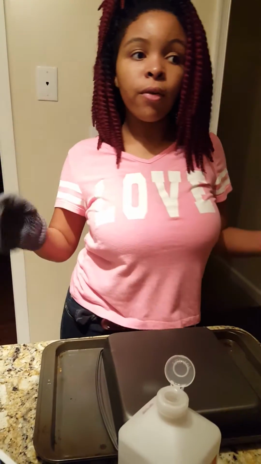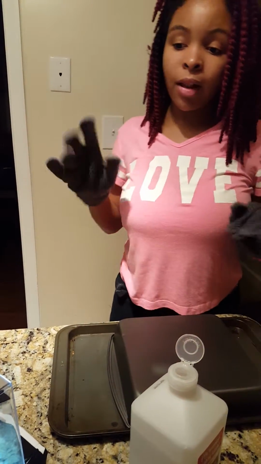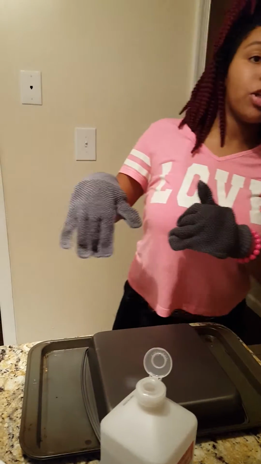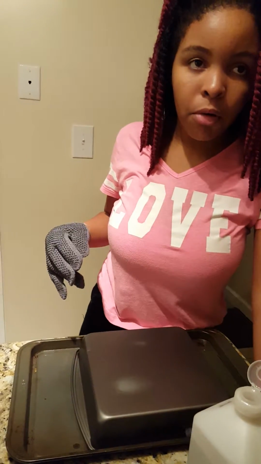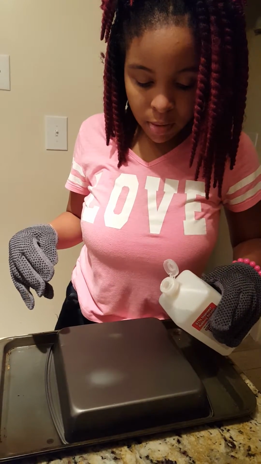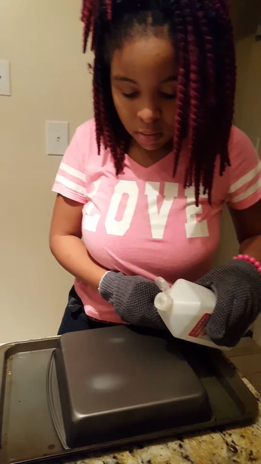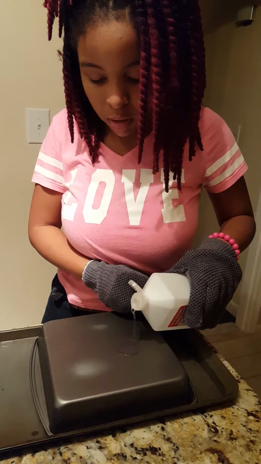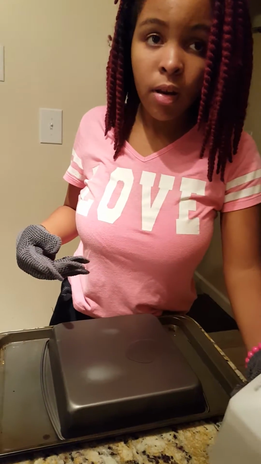Now, I'm getting ready to do the fourth test experiment with the cloud chamber, but here's the catch. This time we aren't using any radiation, just dry ice and isopropyl alcohol. So, first, we take the alcohol and just put a little bit onto the baking tray. That's it.